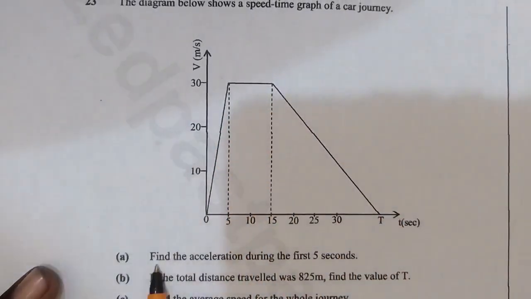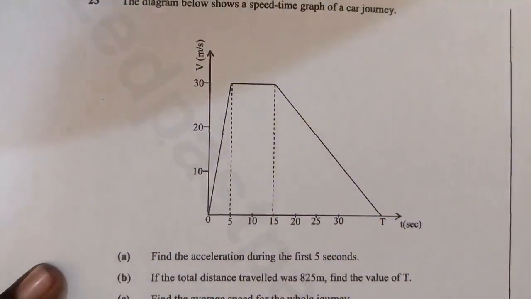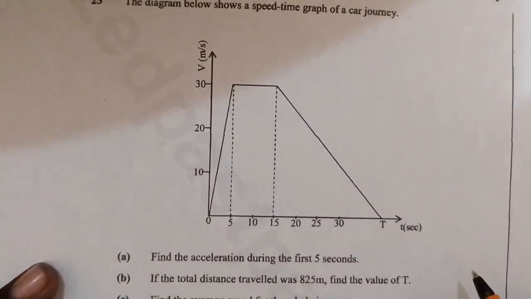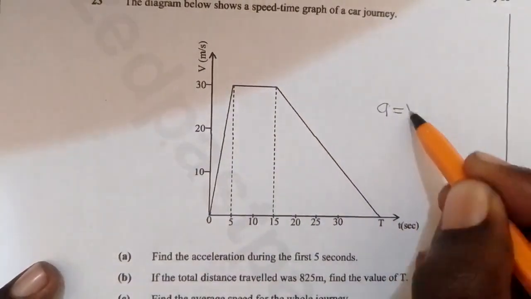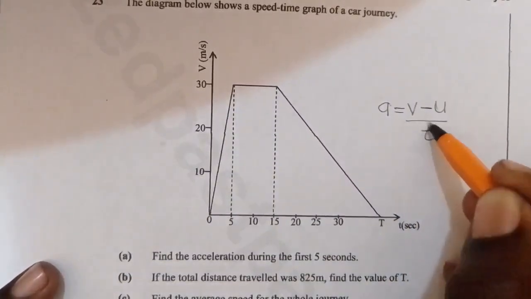Then it says find the acceleration during the first 5 seconds. You want to find the acceleration during the first 5 seconds. How can you find it? You write the formula for the acceleration. You say acceleration is equal to final velocity minus initial velocity over time. This is what you're going to do.